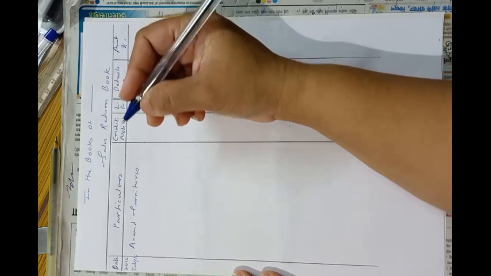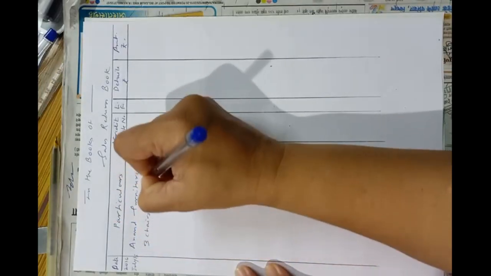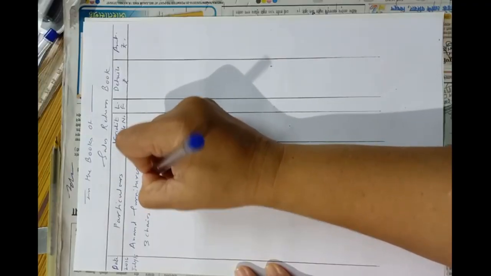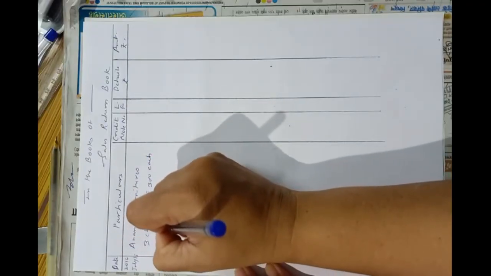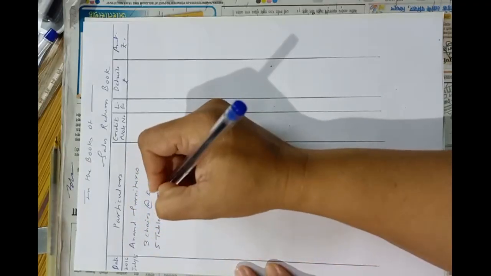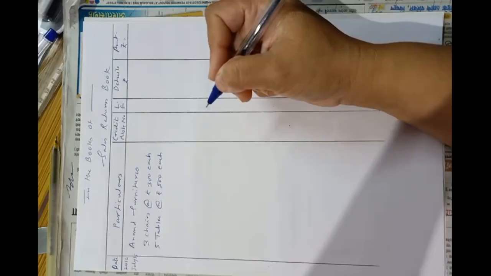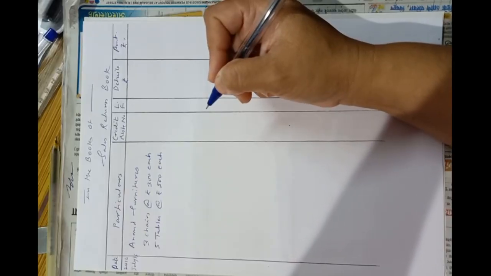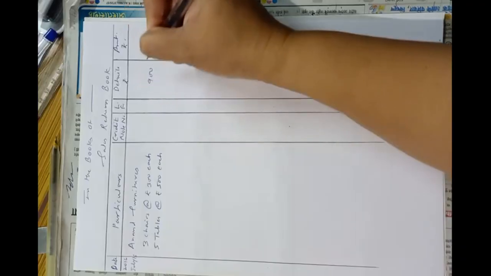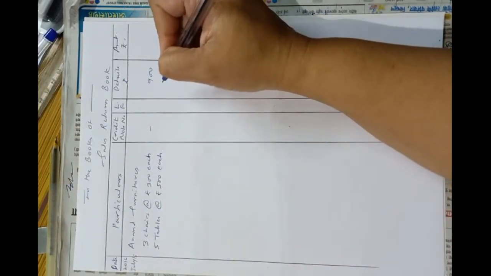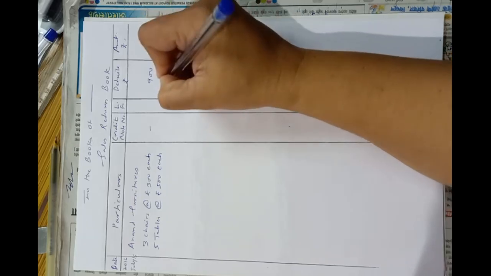Now details are given. 3 chairs at rupees 300 each, and 5 tables at rupees 500 each. Okay, so 3 chairs into 300, that is 900 in details column. Credit note number is not given. 5 tables at rupees 500 each, so 5 into 500, it is 2500.